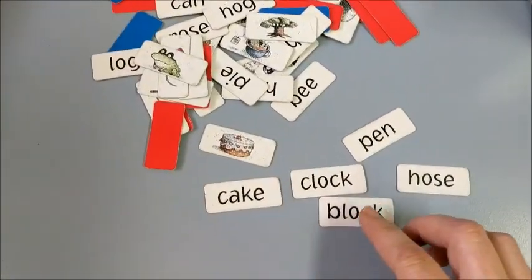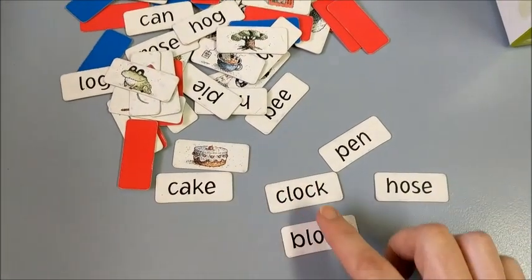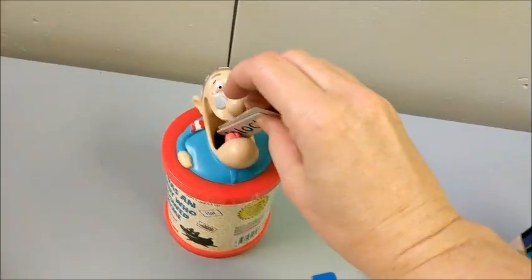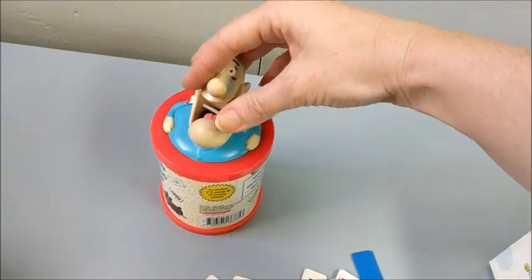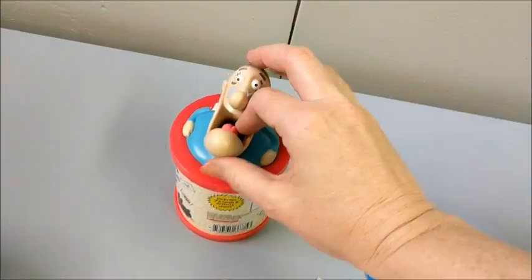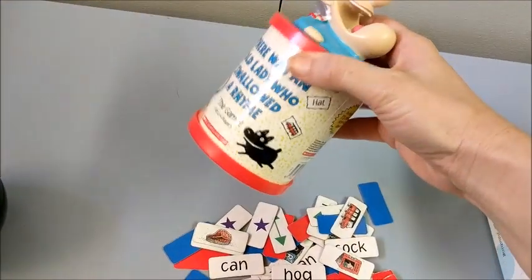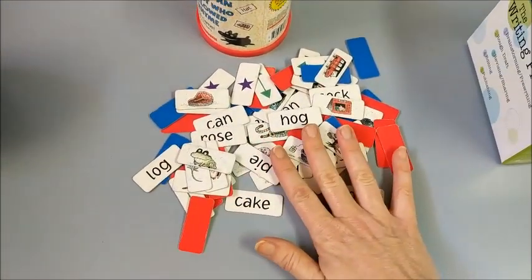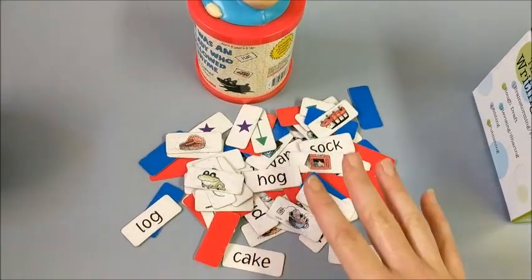But then there's another way that you could do it where you find the rhyme. So there's clock and block. I can put them together and I pop that into her mouth. You put the rhymes in there together. And they like finding it and then filling it up in her mouth until it's all full. And they sometimes come up with different ways that you can play this. Very easy to differentiate for your kids and lots of fun to play.